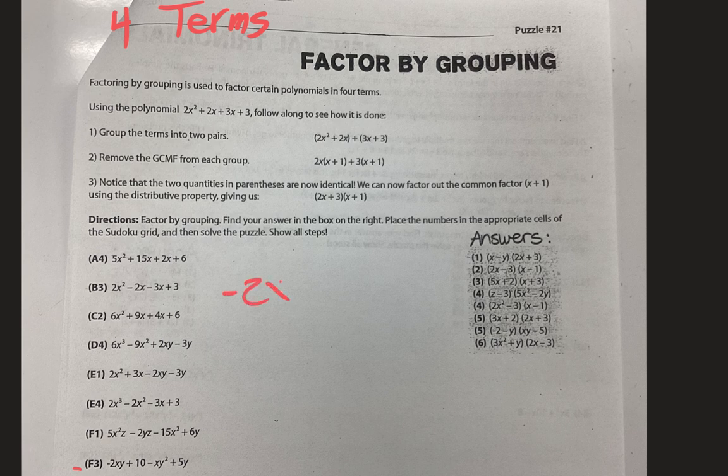negative 2xy. Let's not do that. All right, negative 2xy. All right, so we're going to do F3.